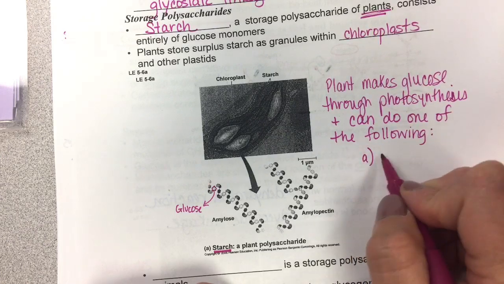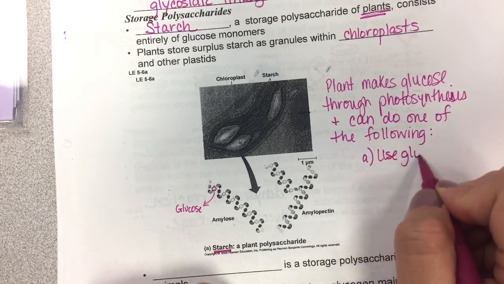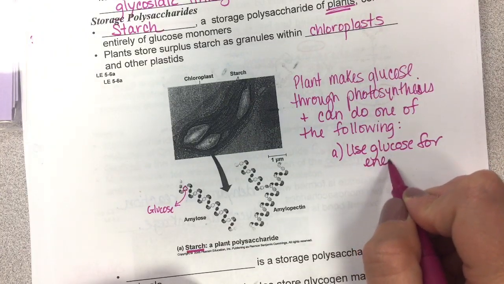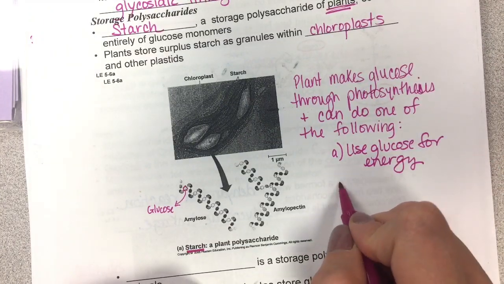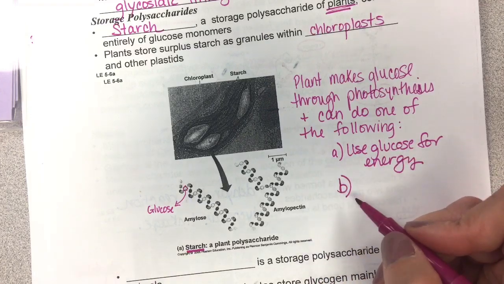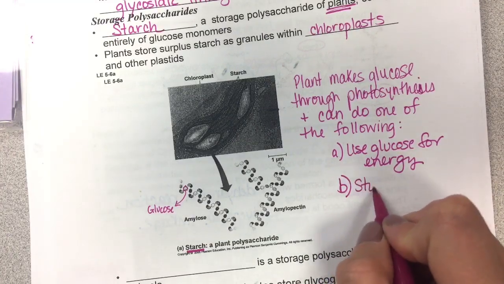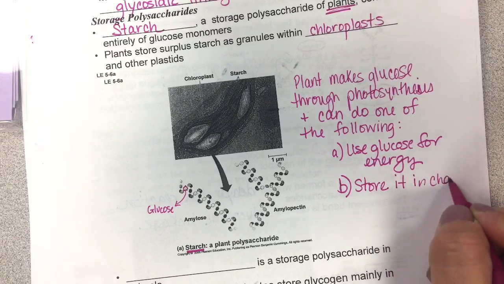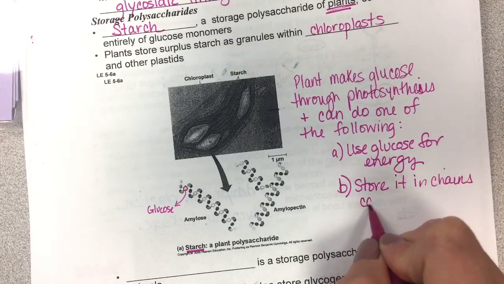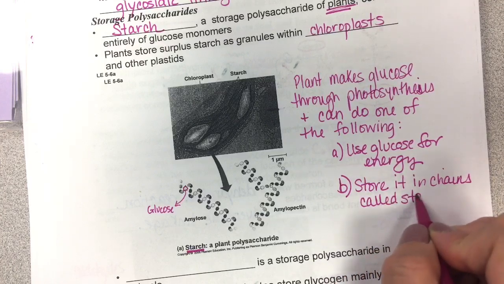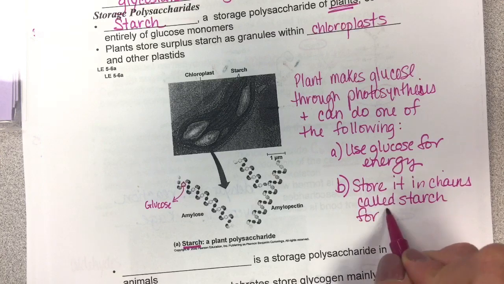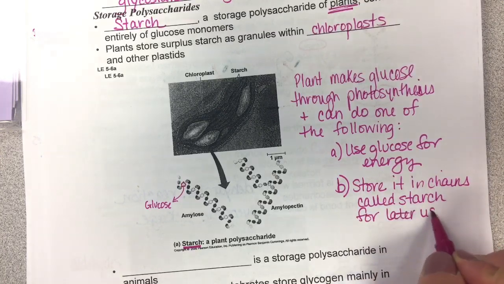A, it can use the glucose right away for energy. Or B, they can store it in chains called starch for later use. So what does that mean for later use?